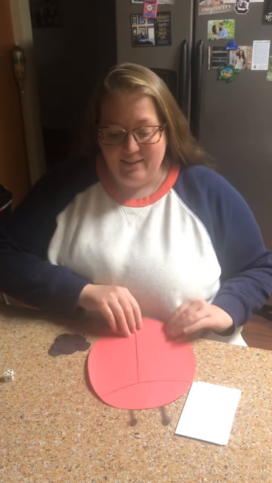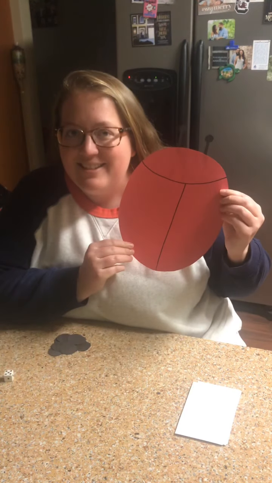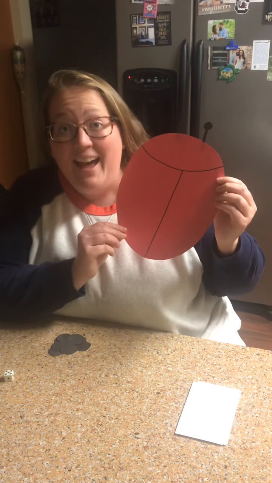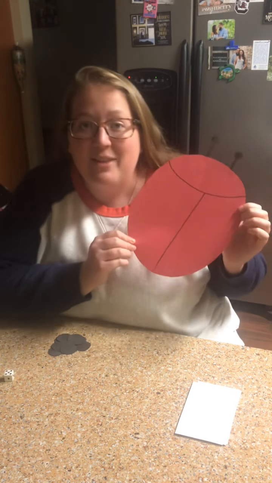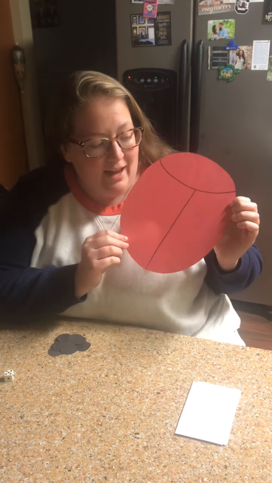Everyone! Today we learned about a certain type of insect. Do you remember what insect that is? I'll give you a hint. It looks something like this. That's a ladybug. So that's the insect that we learned about today.